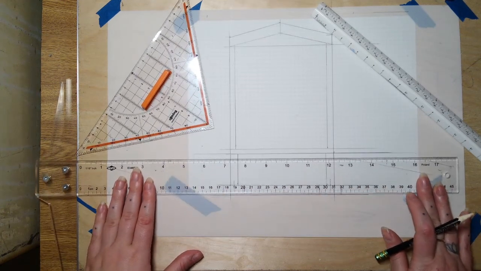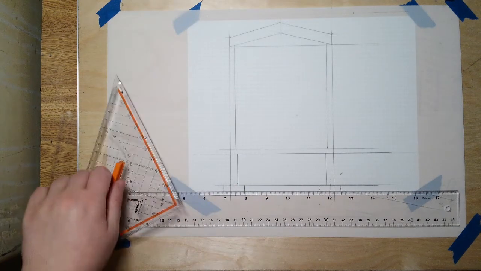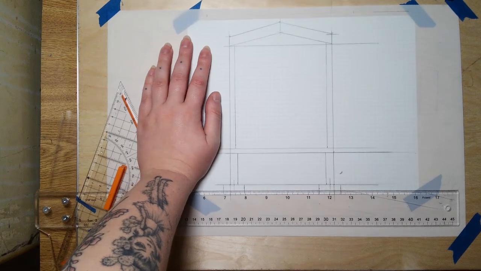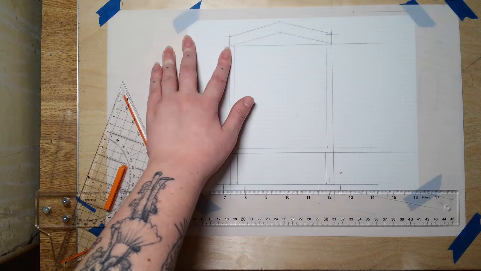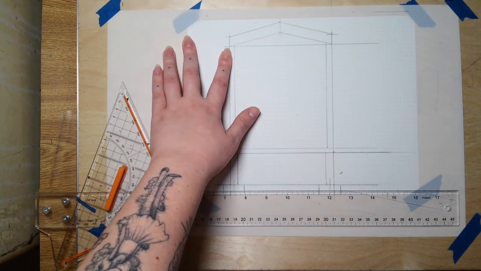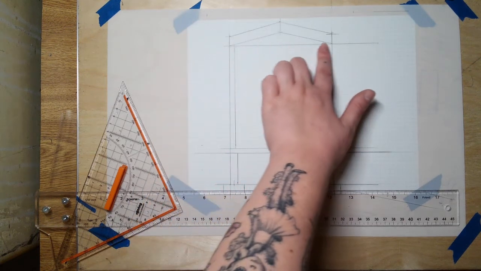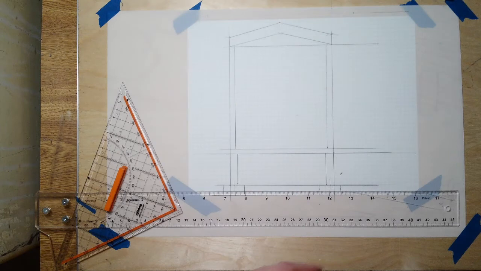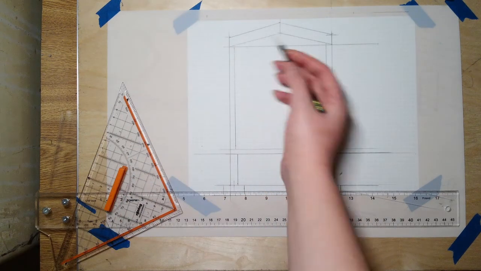Now I can start to darken in some areas. We weren't given any information about the ceiling height, so there are two ways we can infer this ceiling: either that there is a ceiling joist going all the way across, or that this has an open vaulted ceiling. I'm going to say that it has a ceiling going all the way across.